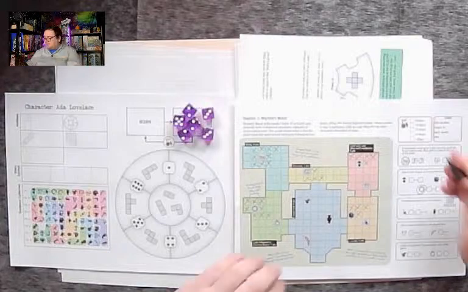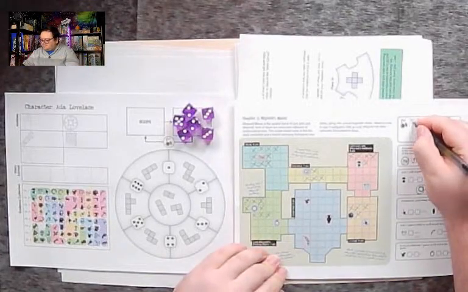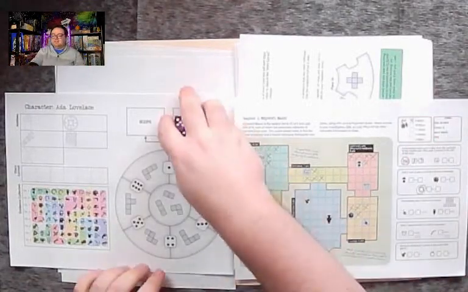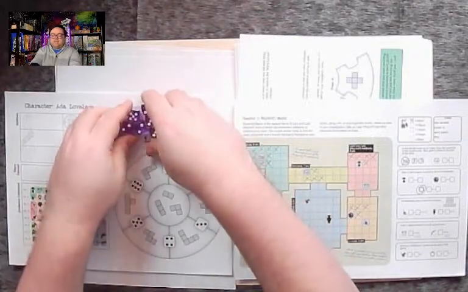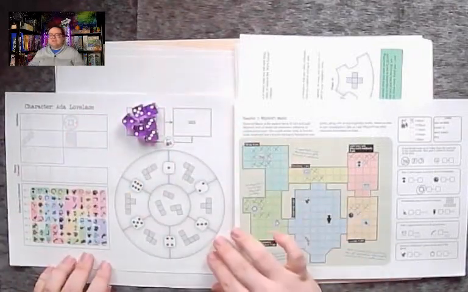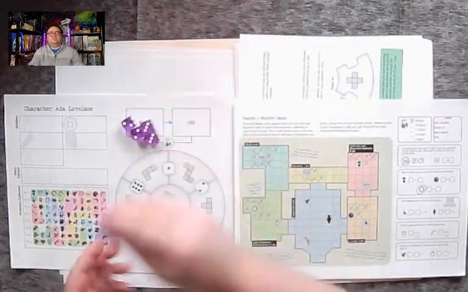Okay, so that's the first round. It's now 10 o'clock. So you just move the dice back into your reserve like that. And then you roll 2.